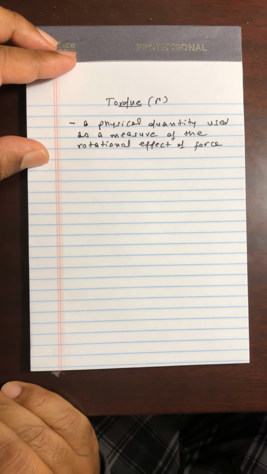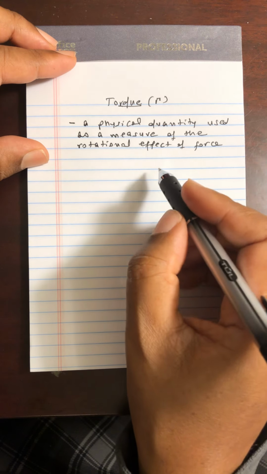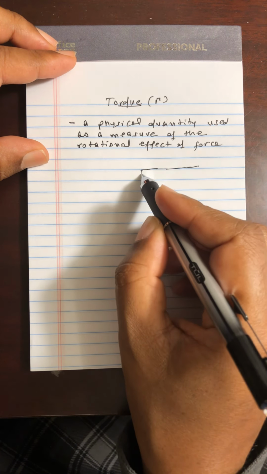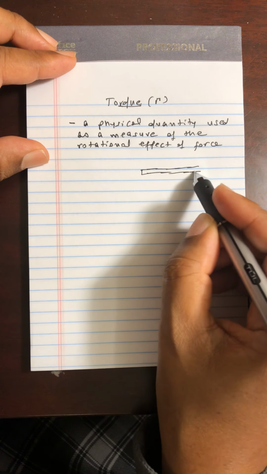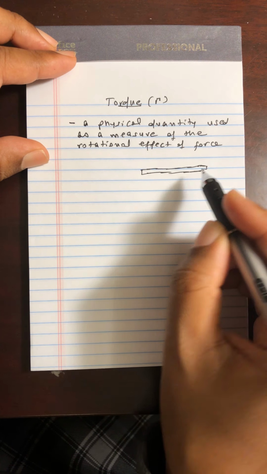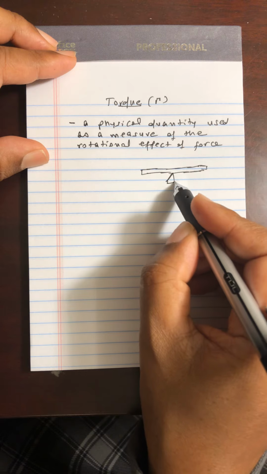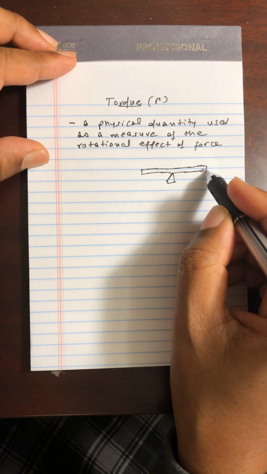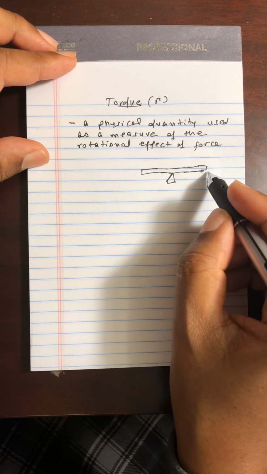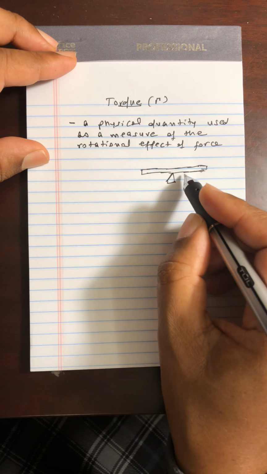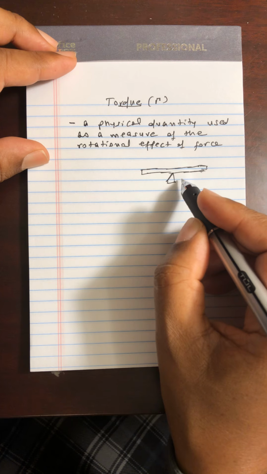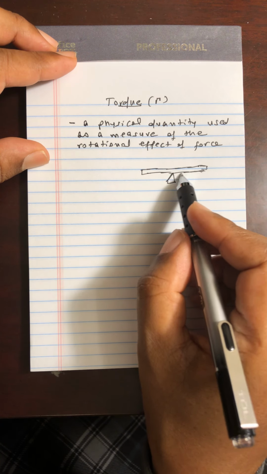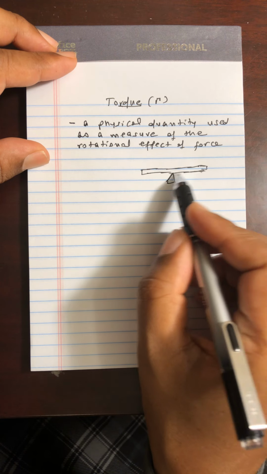Now let's see on what factors it depends upon. Suppose you have, let's say this lever, which pivots over here. Now it matters where you apply the force. You will have more rotational effect if you apply a force at the edge than you would if you apply the force closer to the pivot over here. So it depends on the distance between the pivot and the point of application of force.